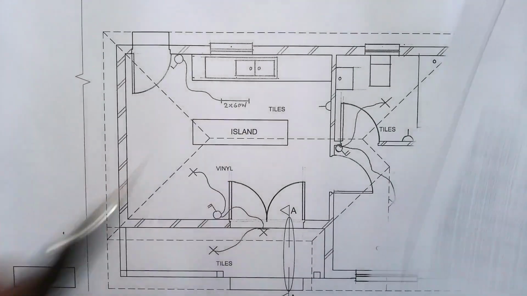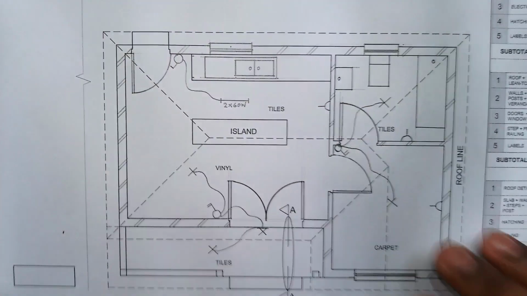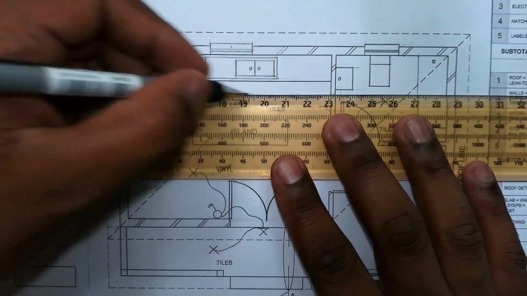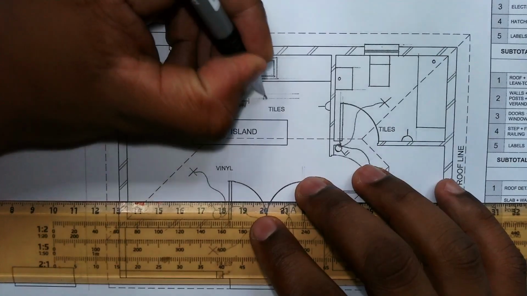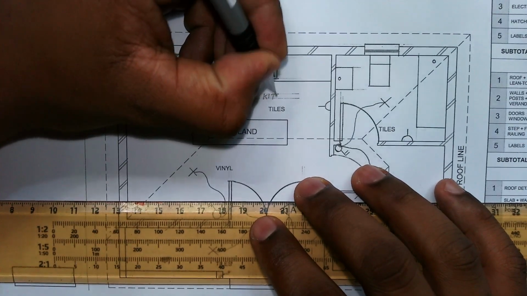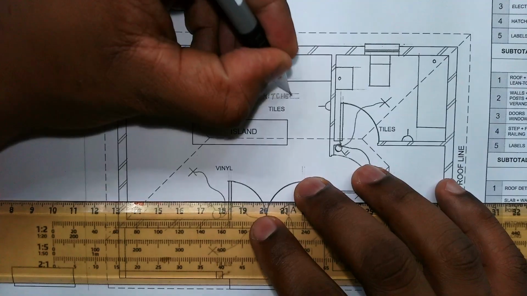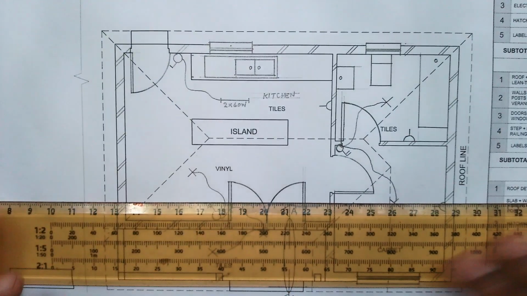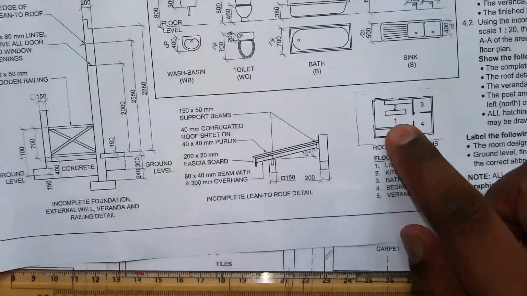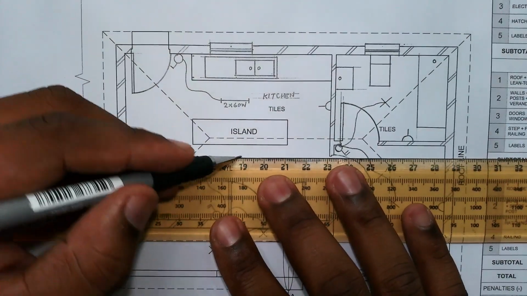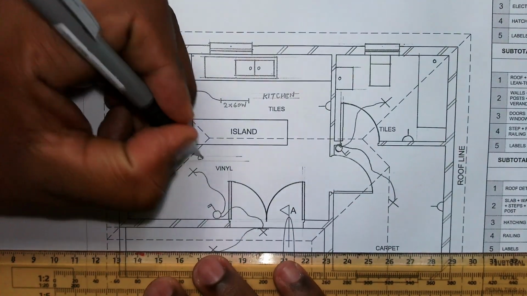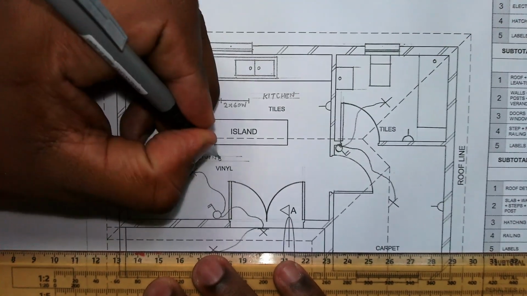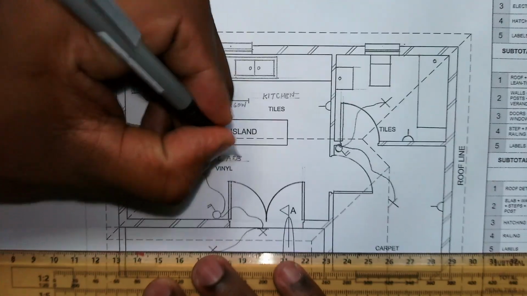Okay, so this is the kitchen, so I have to obviously print, not type, print kitchen there. Okay, so this is the room designation. It's a kitchen, and then the floor finish is tiles. All right. Okay, then we have number 1 there, which is living area. So I'll add the living area there. Living area.